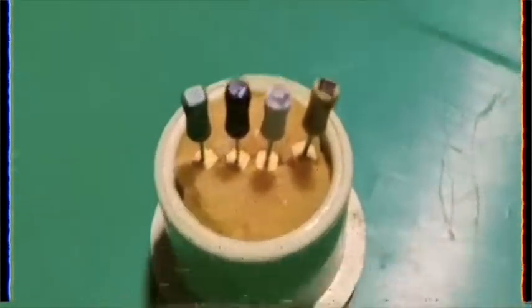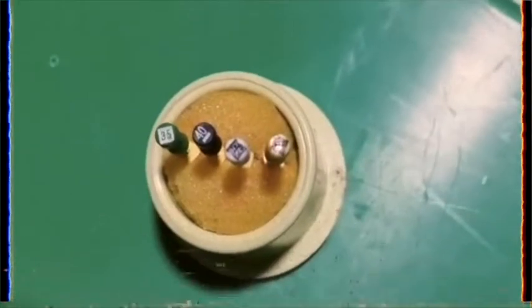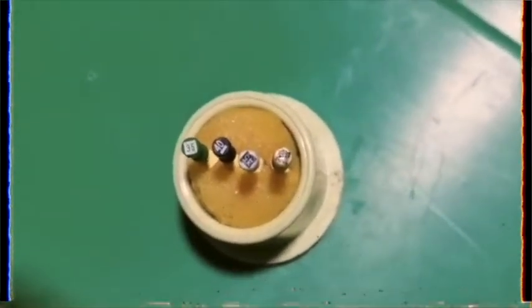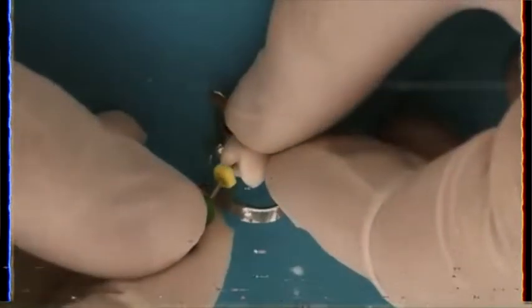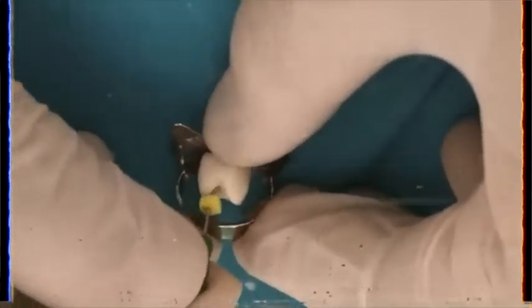Let's proceed now to the biomechanical preparation for the palatal canal, using the same set of files but at a different working length, starting with file size 35.